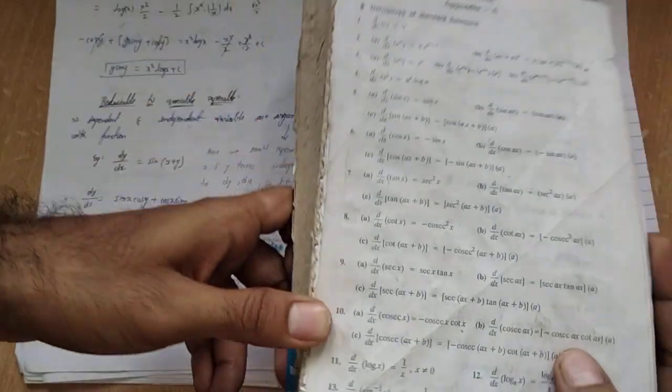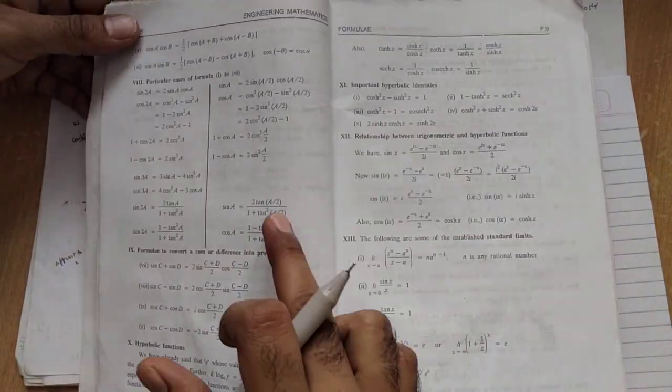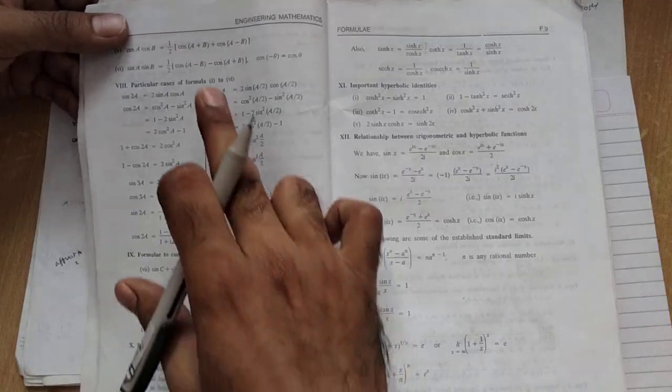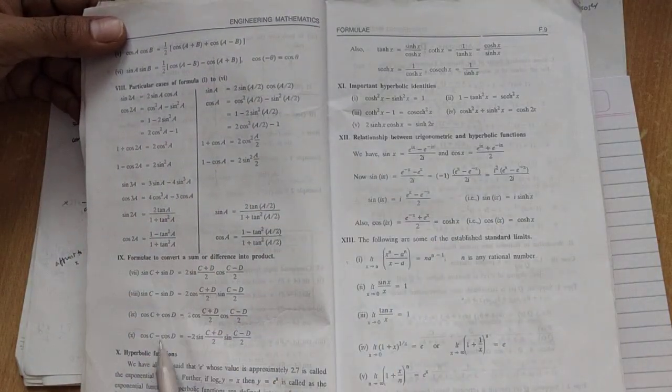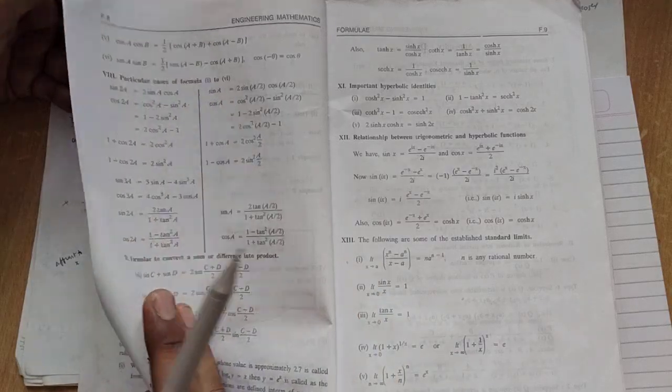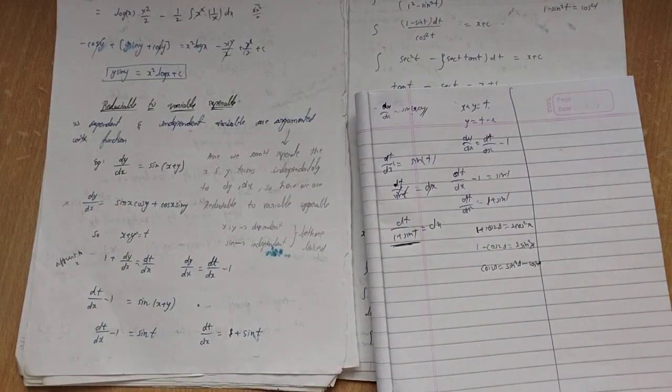Is there any format for 1 plus sin a? Sin a plus b is there, okay. So it is not directly there. So it's a simple thing.